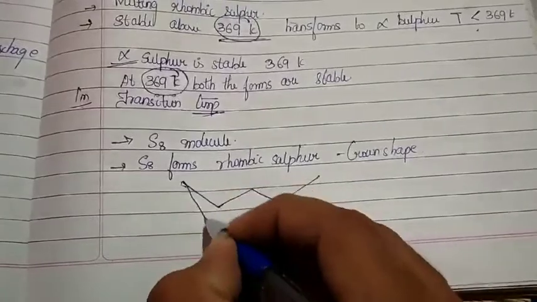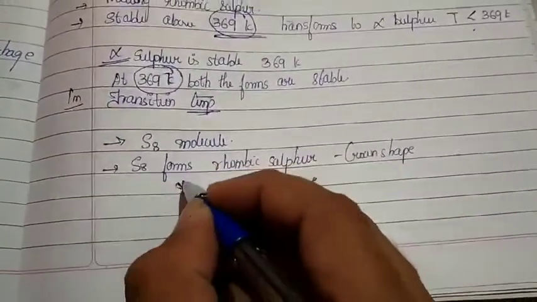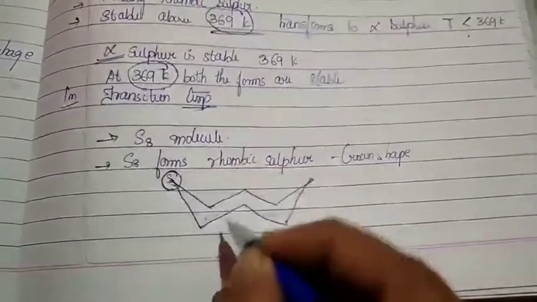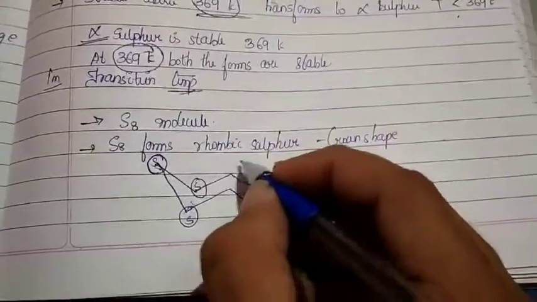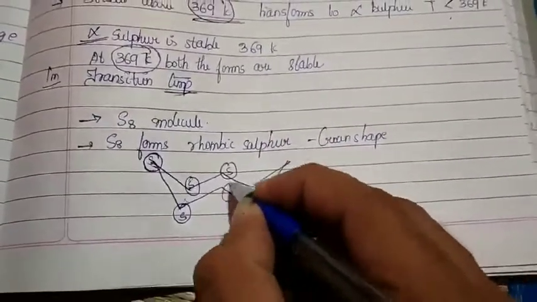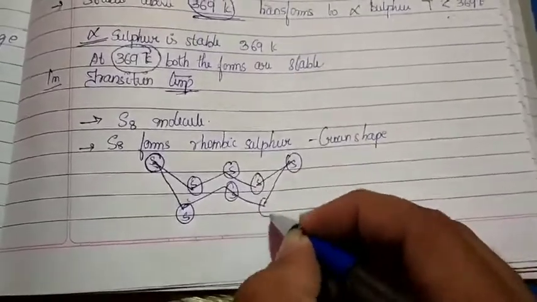So here comes your part once again. ಎಲ್ಲಿ ಸರ್ SA2? Basically here 1 sulfur, 2 sulfur, 3 sulfur, 4, 5, 6, 7 and 8.